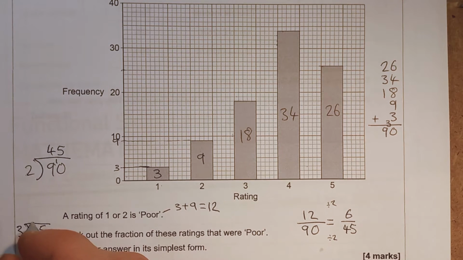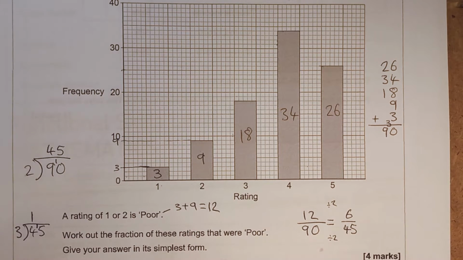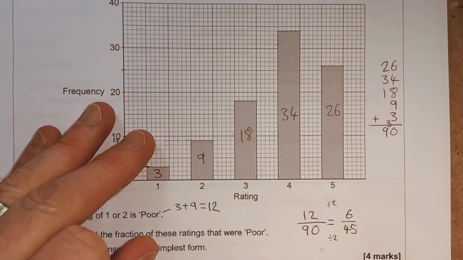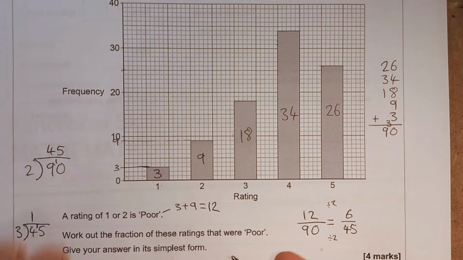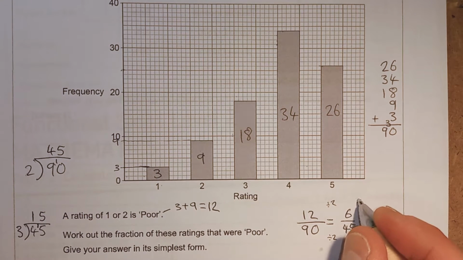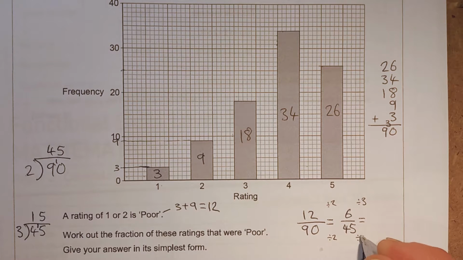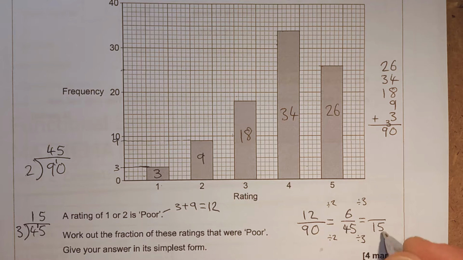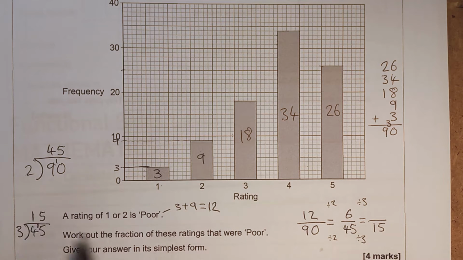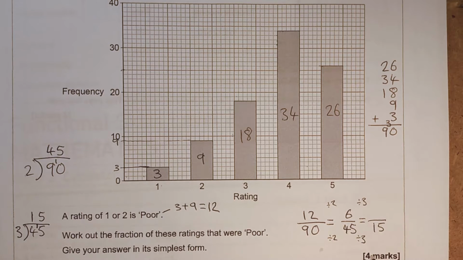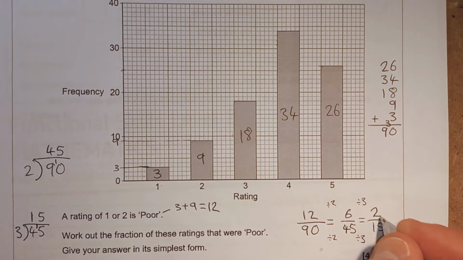Well, 3 goes into 4 once, with 1 remainder. And 3 goes into 15. 3, 6, 9, 12, 15, 5 times. Okay, so we can divide both of them by 3. We've already seen that the denominator goes down to 15. 45 divided by 3 was 15 over here. So we want 6 divided by 3. Well, 3, 6, that's just twice.